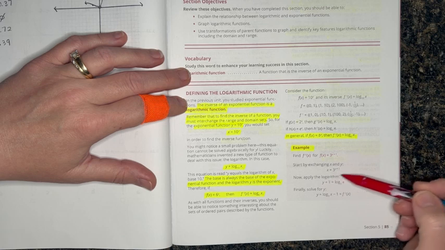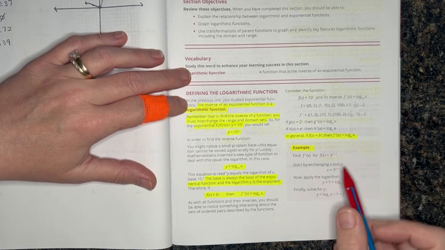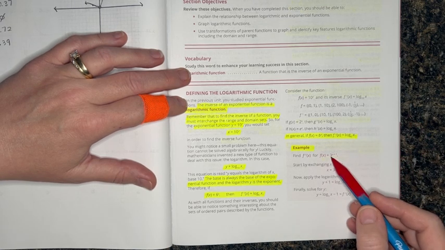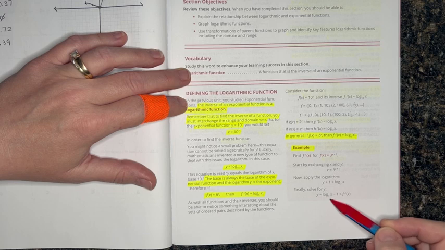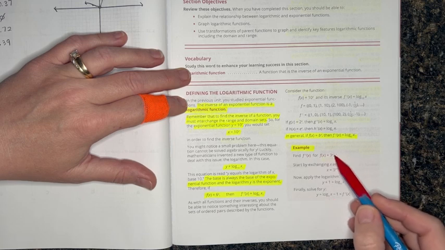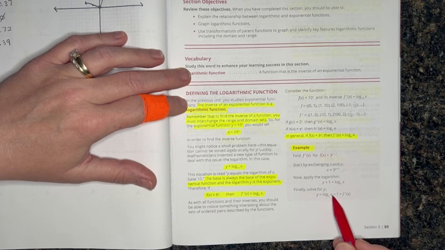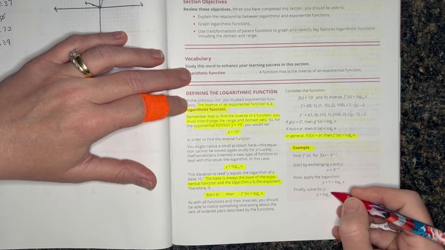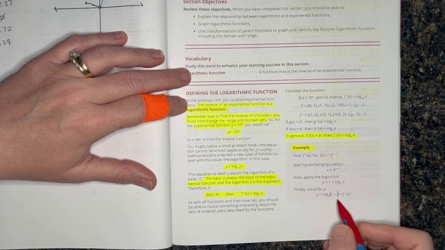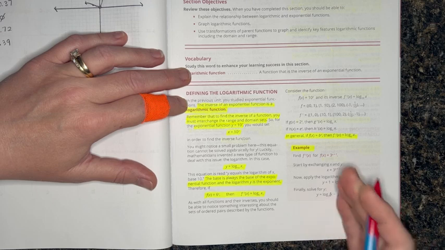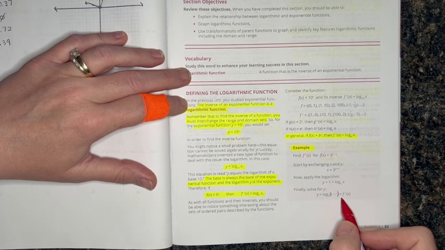They say start by interchanging it, but we already know that this is going to be our log base. So log base 3, and the x plus 1 is going to be sitting right here, okay? Sitting out next to it is what we're looking for. So y equals log base 3 of x minus 1. I would probably put this in parentheses so we don't confuse this minus 1 as just being an add-on, right? But that would be our inverse.